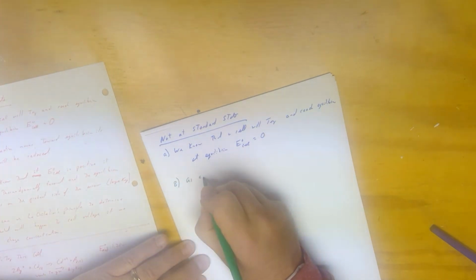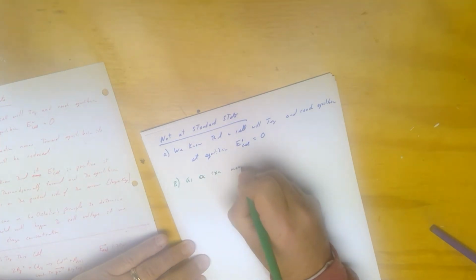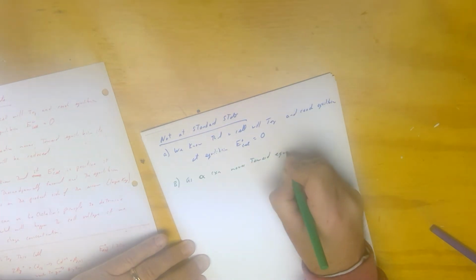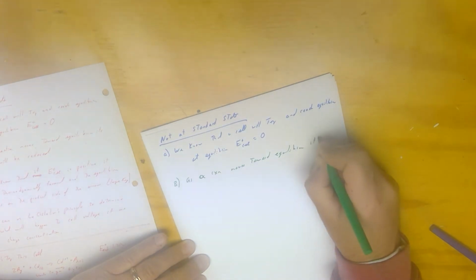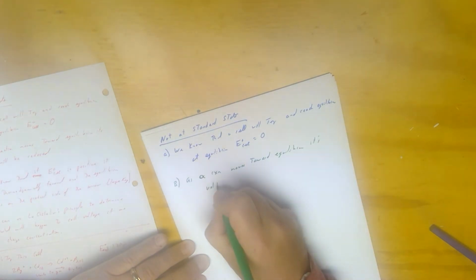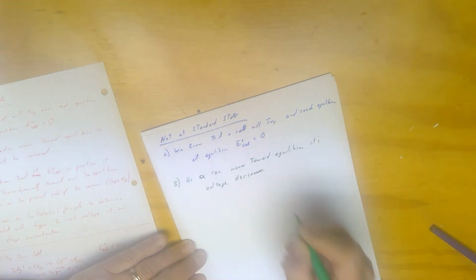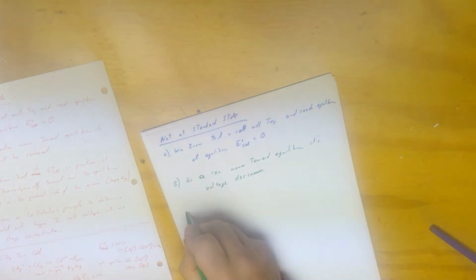So as a reaction moves toward equilibrium, its voltage decreases. So we start at the maximum and it slowly decreases down to 0.